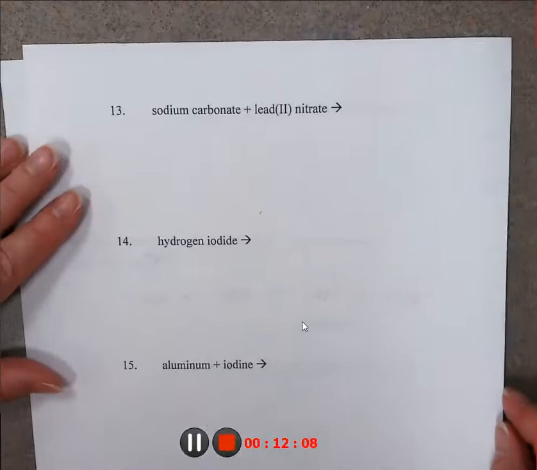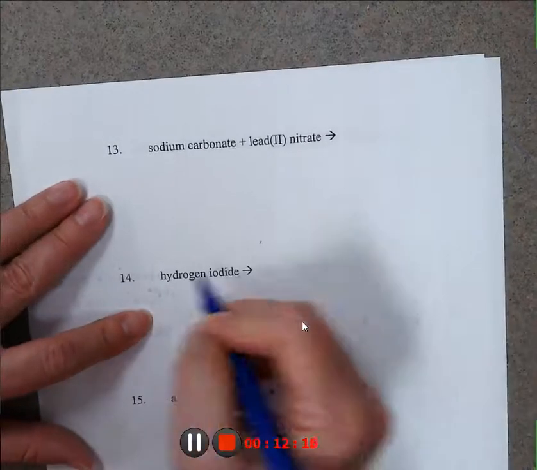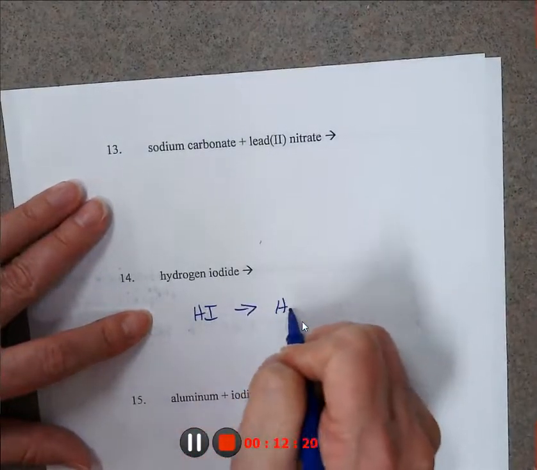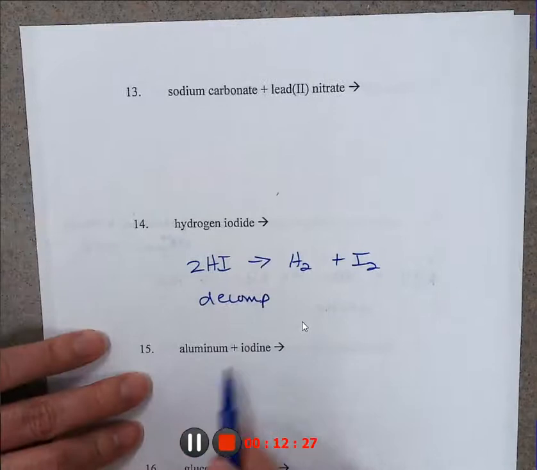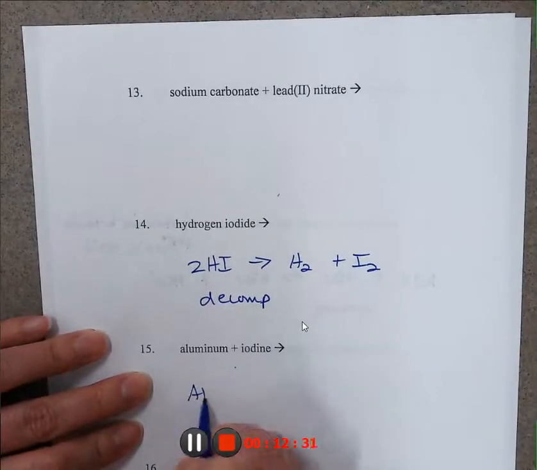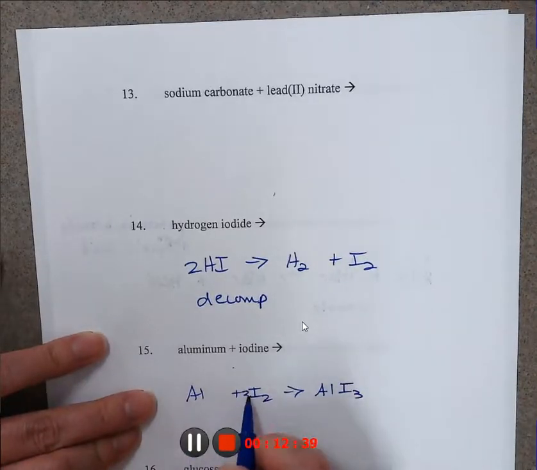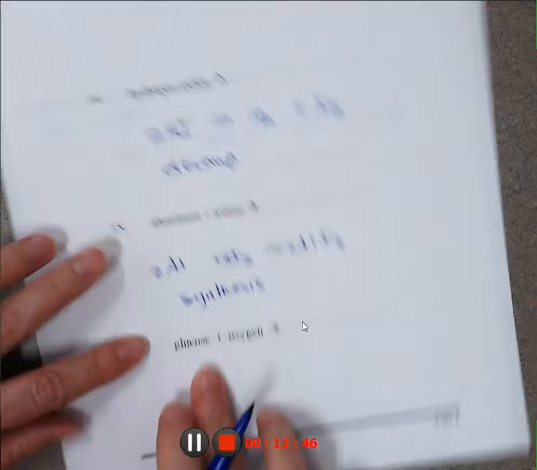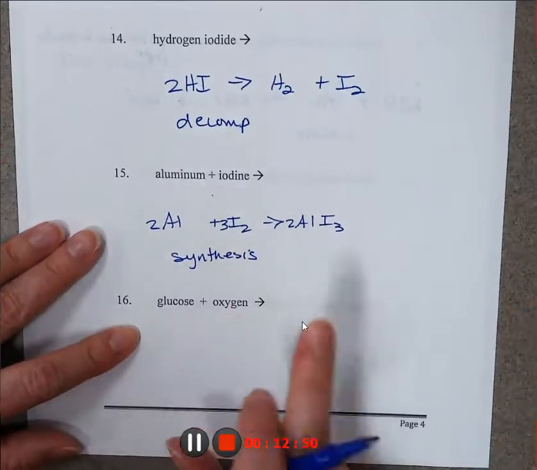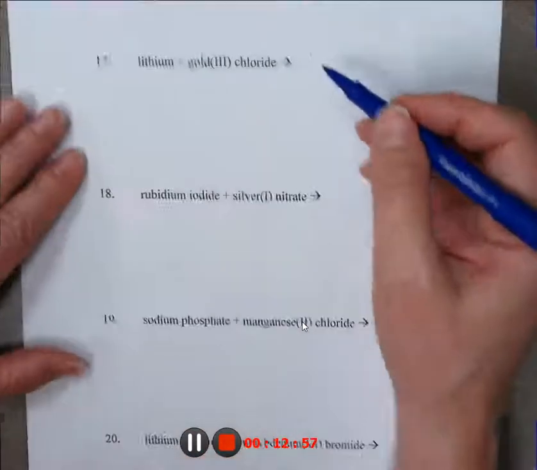Okay, let's see what others do I have to show you. Oh, that's another example of a double. This is a decomp. And then we've got, this is going to make aluminum iodide. And that's a synthesis. And then here's another example of a combustion, glucose, oxygen, making carbon dioxide and water. And that's another example of a single.